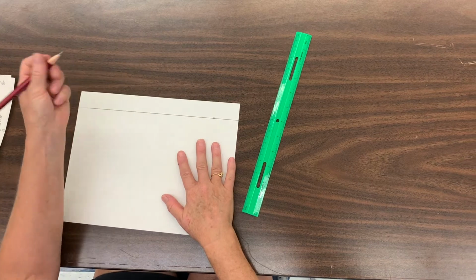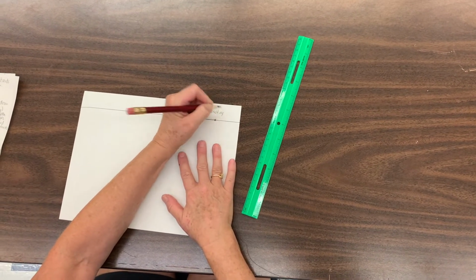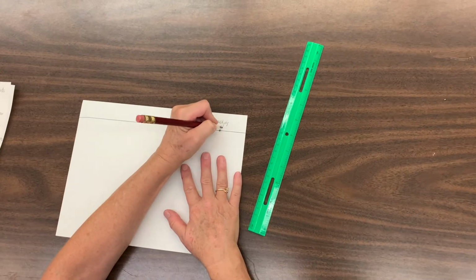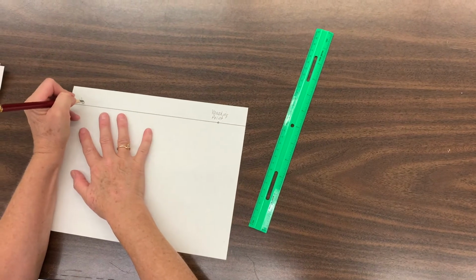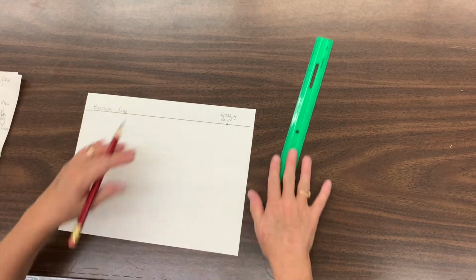We're also going to put this thing called a vanishing point on here. This is where we're going to draw the lines that help make things become 3D. So I'm going to write here horizon line. And then that point is going to be the vanishing point.